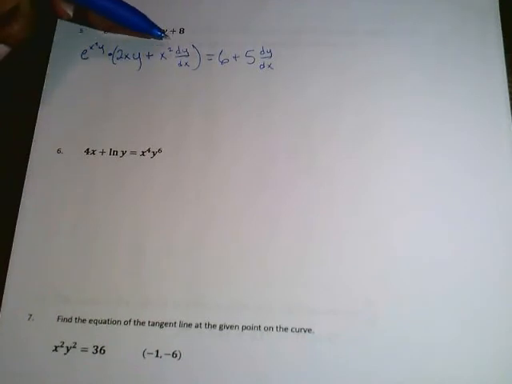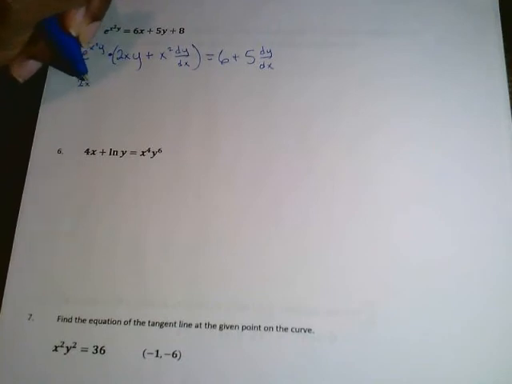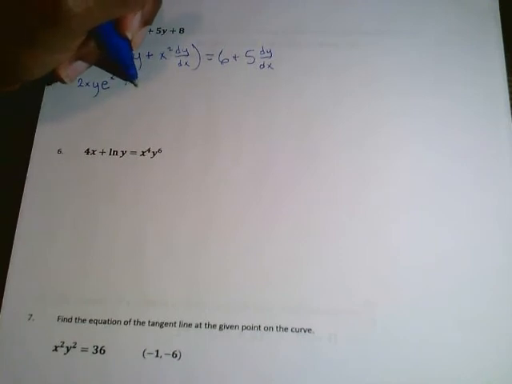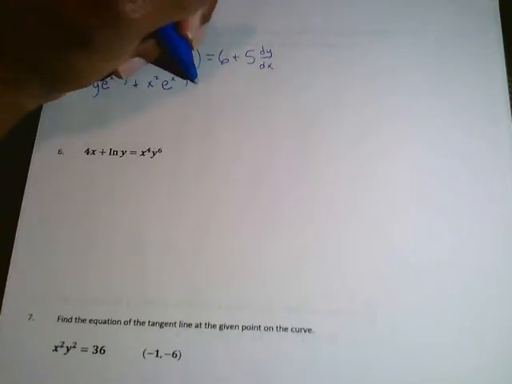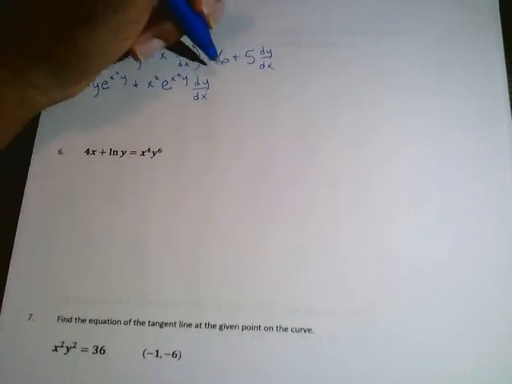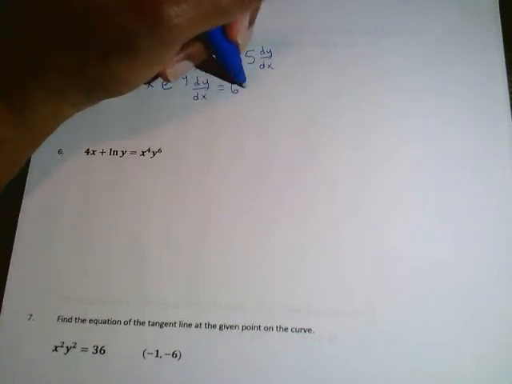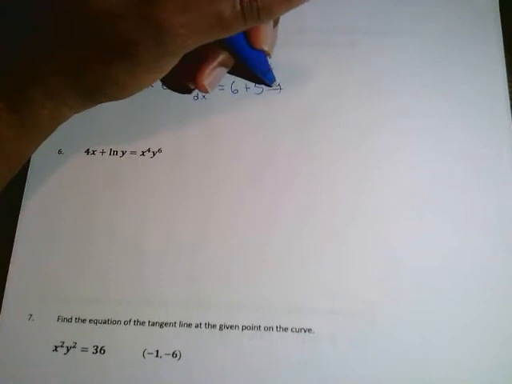So now we want to get this dy dx over here on the other side of the equation. But in order to get it out of this parentheses expression, we have to distribute in the e to the x squared y to both of these to get rid of the parentheses. So we'll have 2xy e to the x squared y plus x squared e to the x squared y dy dx, and that equals 6 plus 5 dy dx.